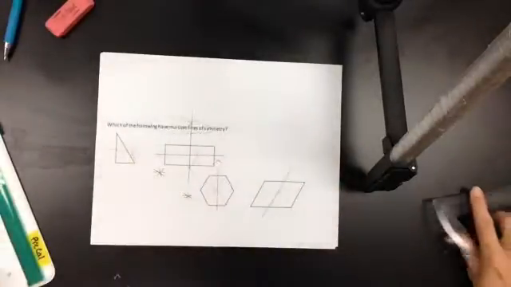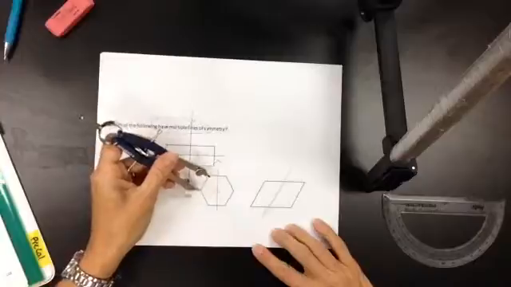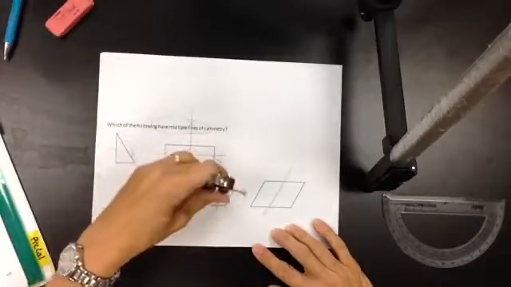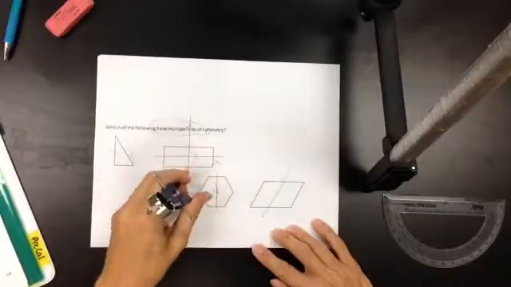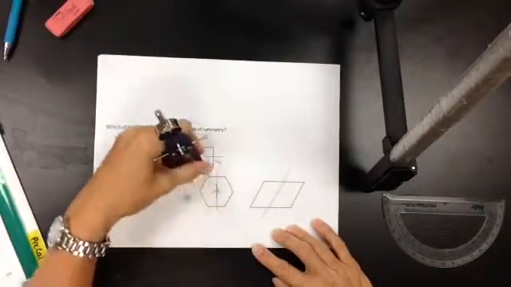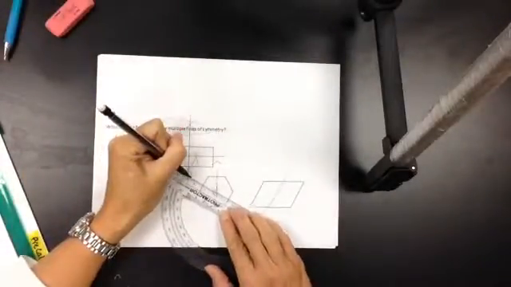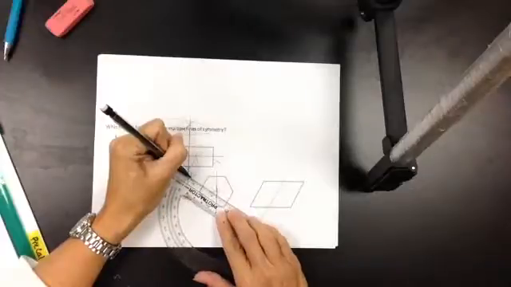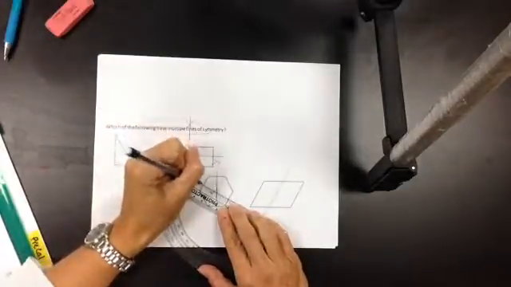Okay, I just have one line of symmetry. Let's do another one. Trying to find that right about there.